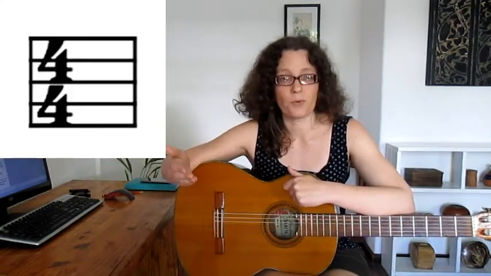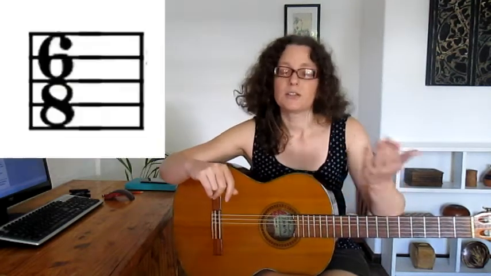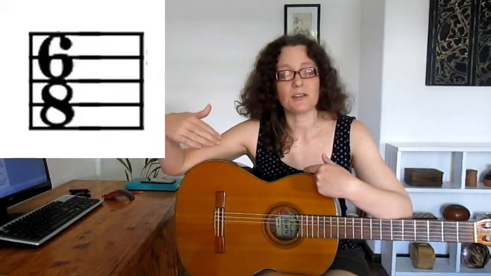And it does this through two numbers. The number at the top tells you how many pulses there are going to be in the bar, and the number at the bottom tells you how fast or slow those pulses are going to be. So if your number at the top is 4, you're going to have 4 pulses, and if your number at the bottom is 4, they are going to be approximately walking speed. If your number at the top is 6, you're going to have 6 pulses, and if the number at the bottom is 8, it's going to be double that. It's going to be jogging speed.